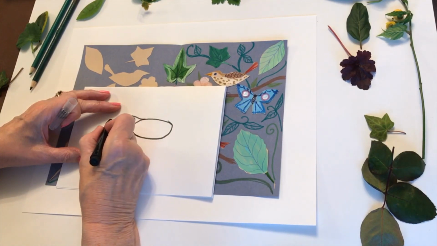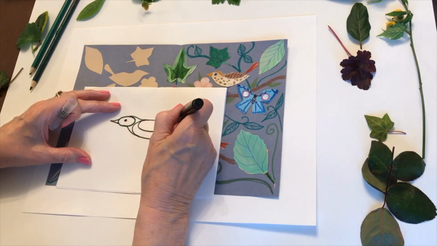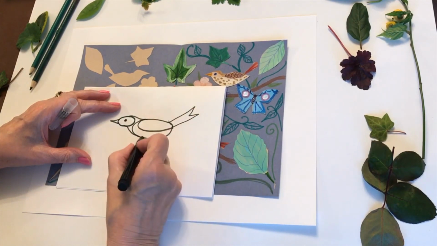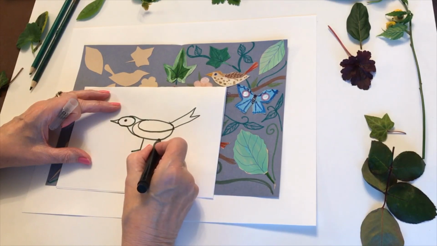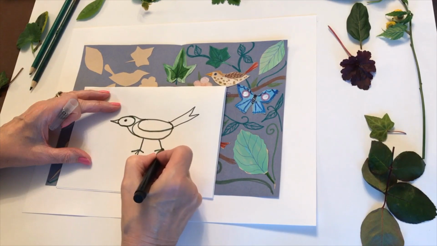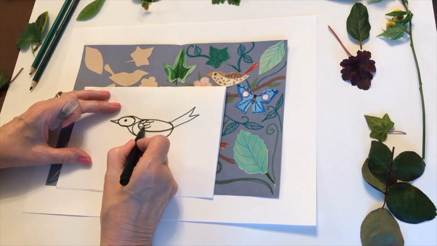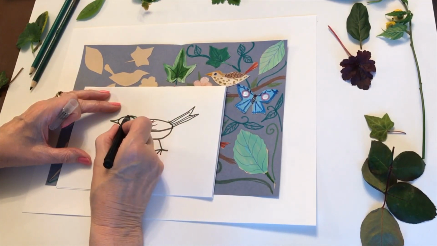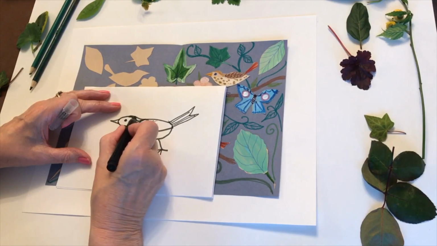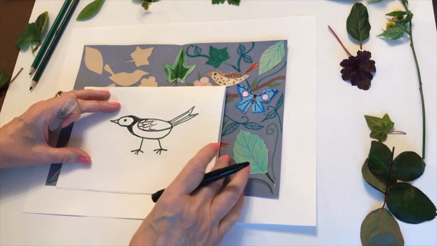Eye, beak, wing, tail, legs, 3 toes forward, 1 back, 3 toes forward, 1 back, put some feathers on, so you can see how quickly you can make a bird shape.